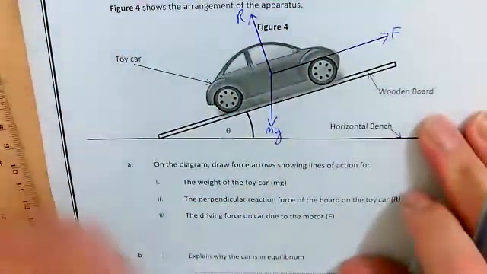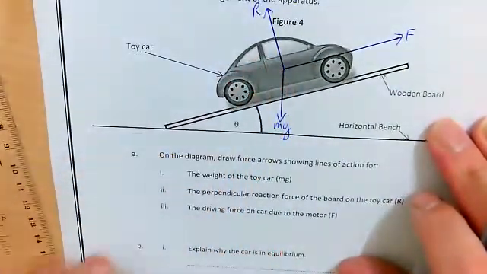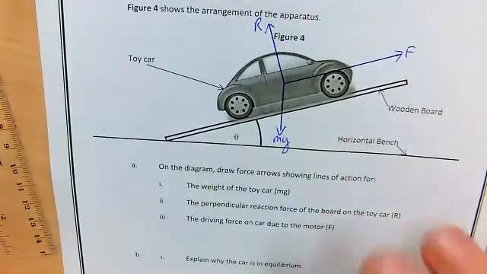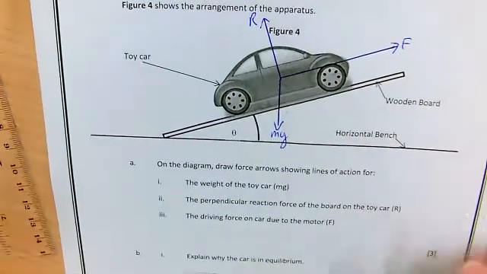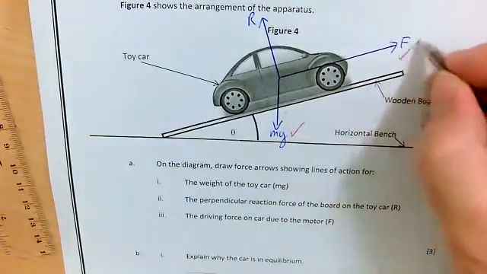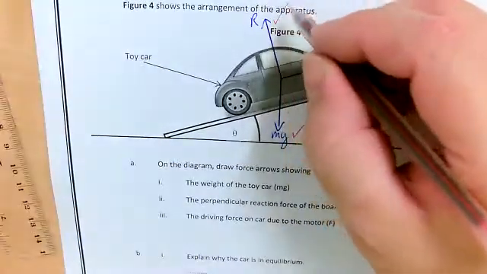Okay, anything like that, you just have to show the approximate directions. I'm only after the directions. If you put the arrows in slightly the wrong place, I'm not bothered. So that's just not important. And it's 1 mark for each one. 1 for MG being vertically downwards, 1 for F being up the ramp, 1 for R being at right angles to the ramp.